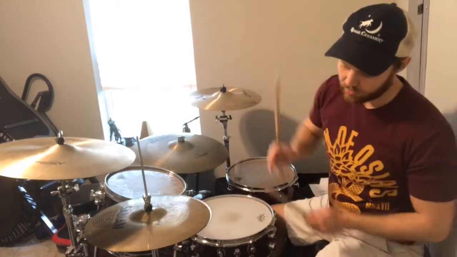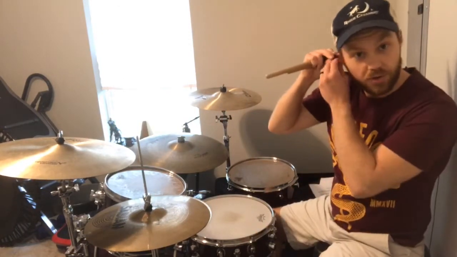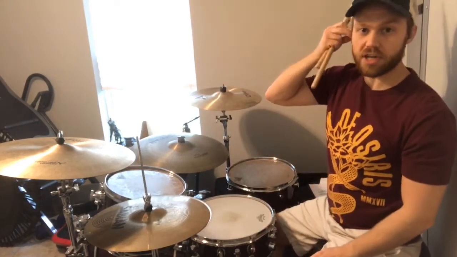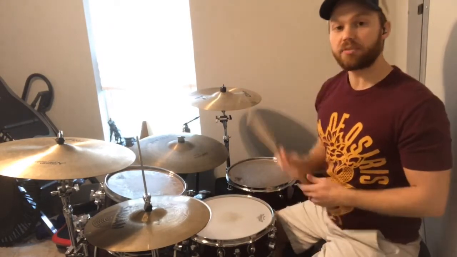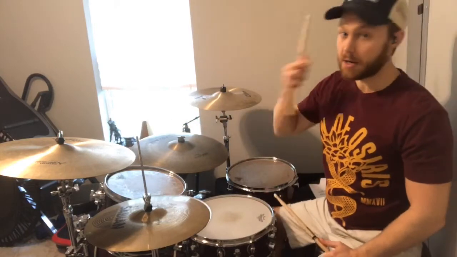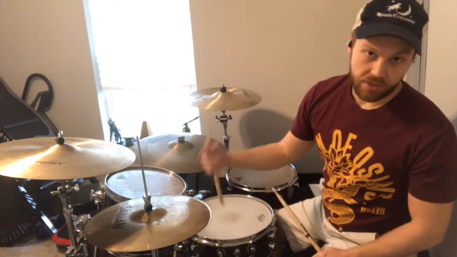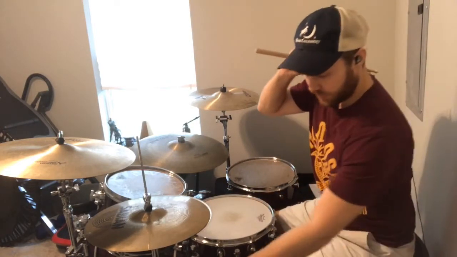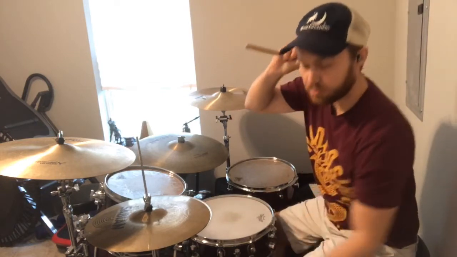Okay, if that's easy for you, there are a couple things I've been doing to make this a little more of a challenge. I'm taking my right hand up to the ride, and I'm just counting out the eighth note triplets with my left foot on the hat. Still doing the same thing with the snare. So here's what that sounds like at 80 beats per minute.